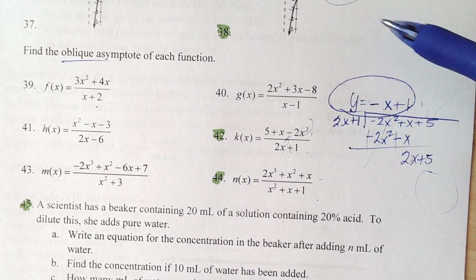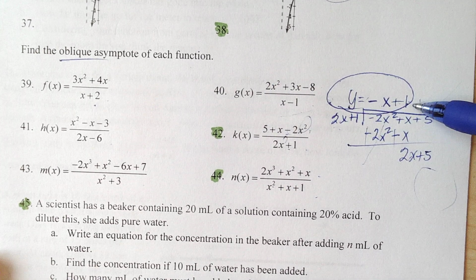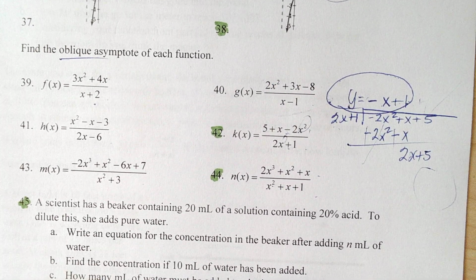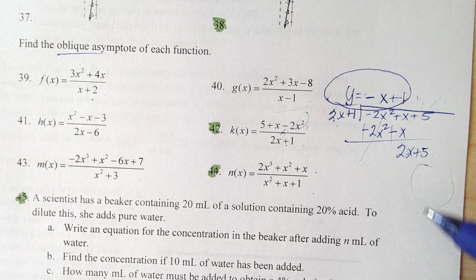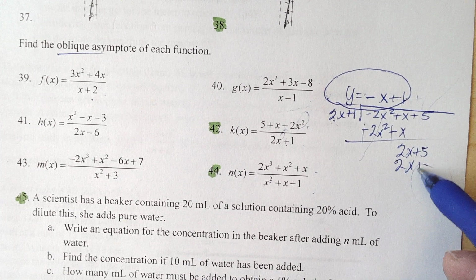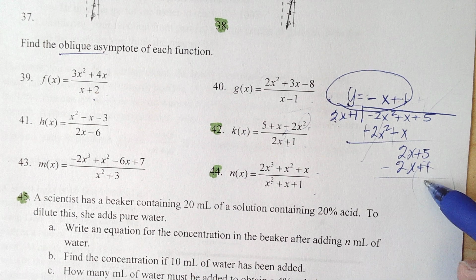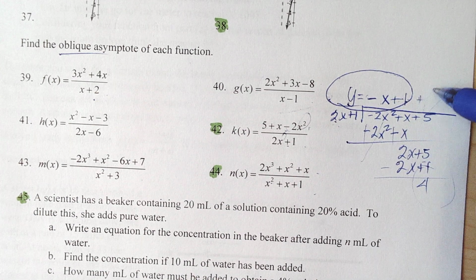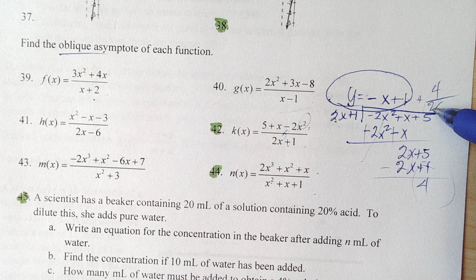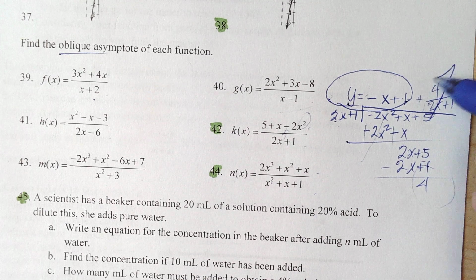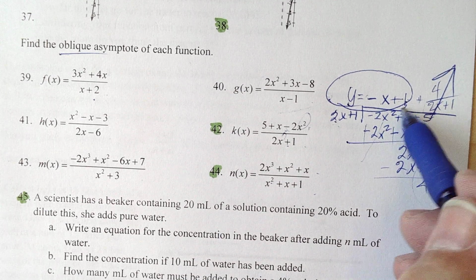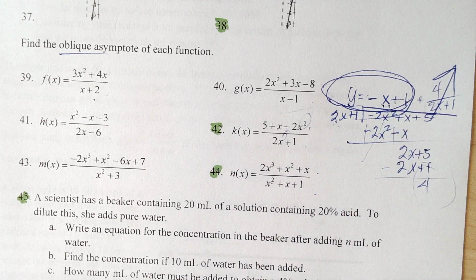You can graph the original and graph this, and you'll get a picture of it. Now, if I take 1 times this, I get 2x plus 1. Draw the line, change the signs, and I get 4, and we get plus 4 over 2x plus 1, but this goes to 0 as x gets large, and so that's the oblique asymptote.